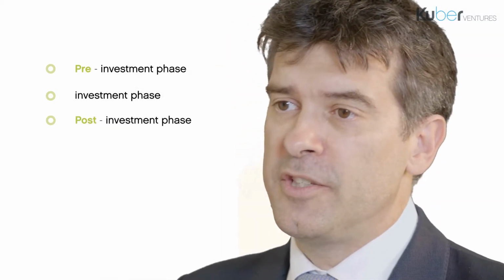There are three distinct phases to the portfolio's life. There's a pre-investment phase, where your client has selected their portfolio, but the managers haven't actually done anything yet. There's the investment phase, where the managers are actually investing the client's money. And there's the post-investment phase, where you need to report on what's happened and provide your client with regular updates of how it's going.